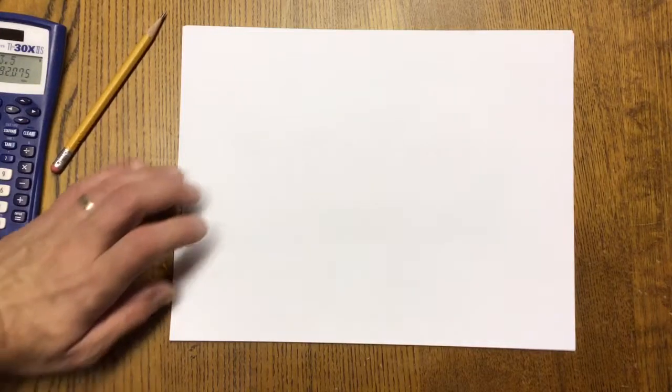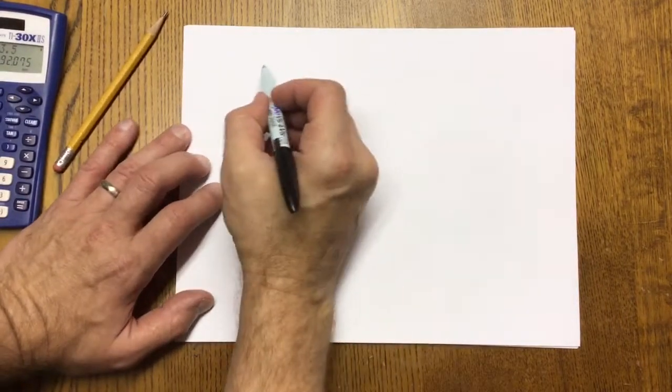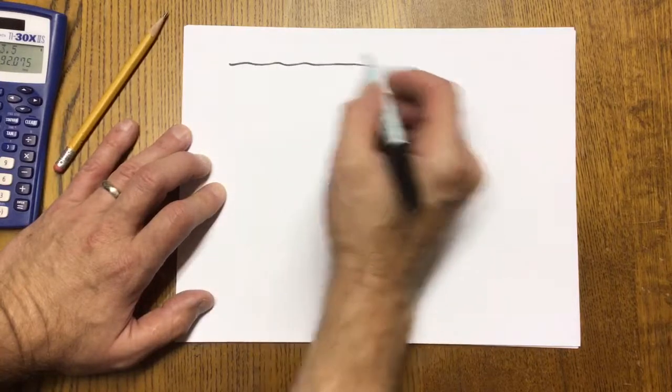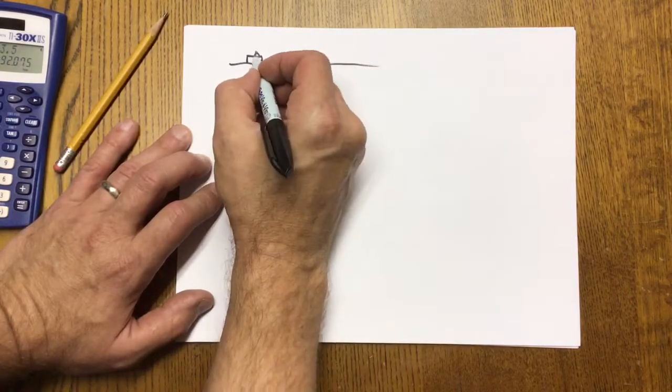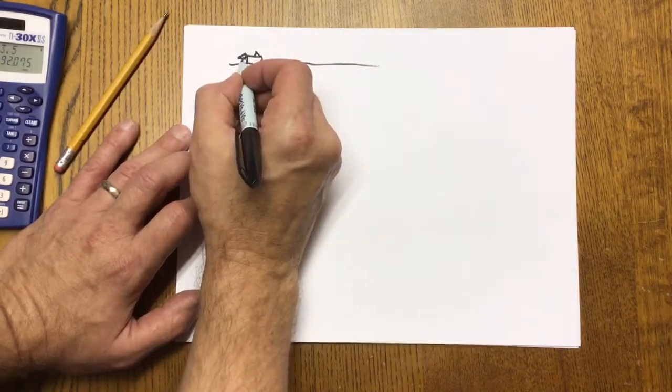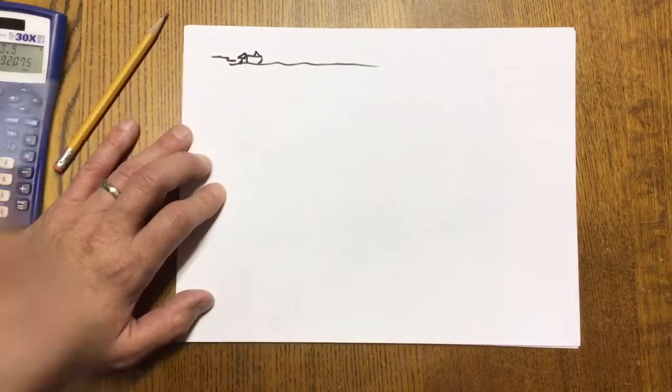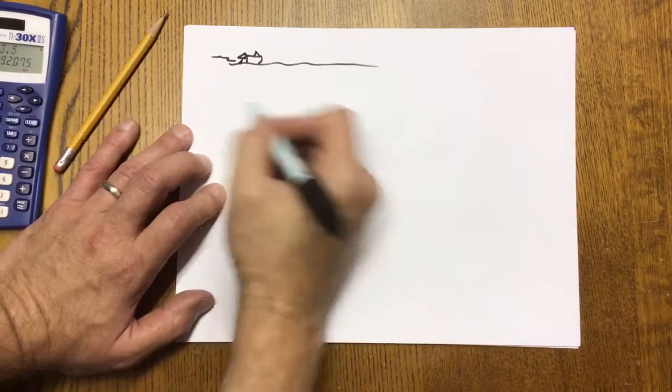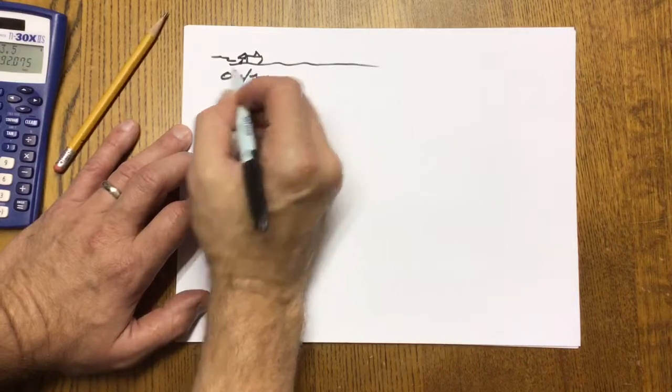So let's try another accelerated motion problem. This time I'm going to put a boat in water. So here's my little boat, got the outboard going on there, kicking up a little bit of water. Let's say I start at 0 meters per second.